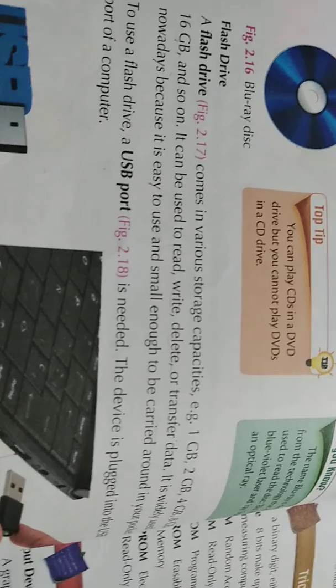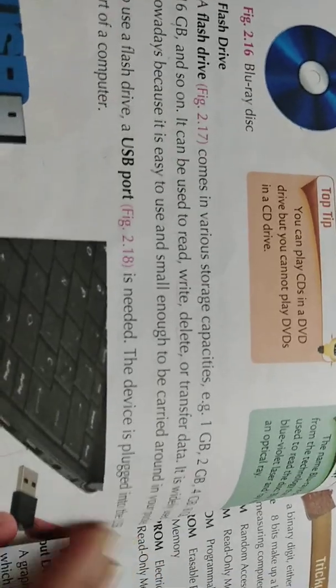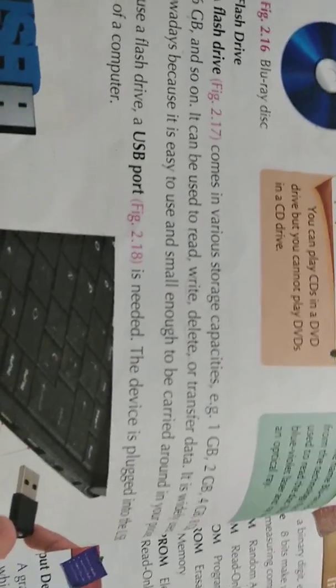So this is your chapter number 2. If you have any questions, just ask me, and I will explain that.